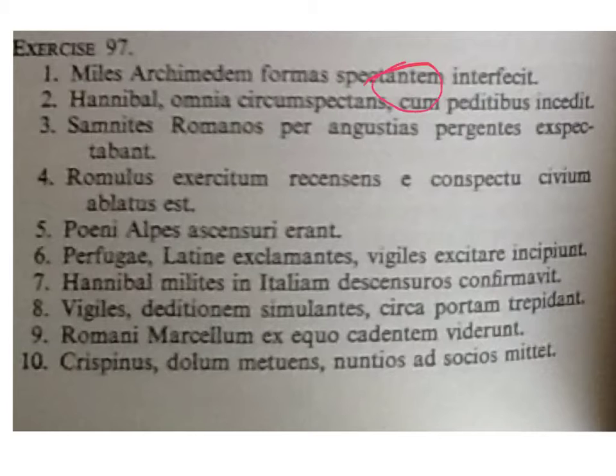Spectantem, that ending, tells us that we are dealing with a present participle. What case is the present participle in, you ask? Well, it's describing Archimedem, it's describing Archimedes, therefore it has to be in the same case as him. Archimedes is in the accusative, spectantem is in the accusative, because the present participle, if you remember, is a verbal adjective, as all participles are, therefore they must go in the same case, number and gender as the noun that they describe. So the soldier killed Archimedes looking at his figures.